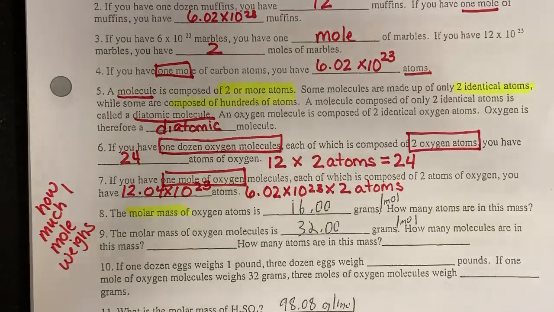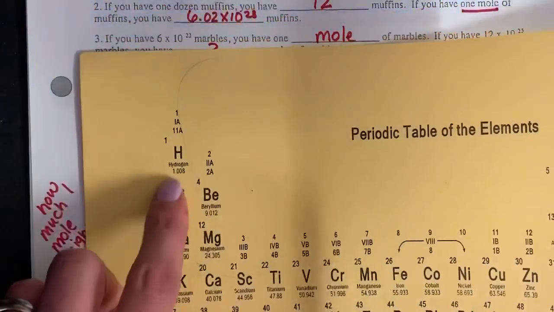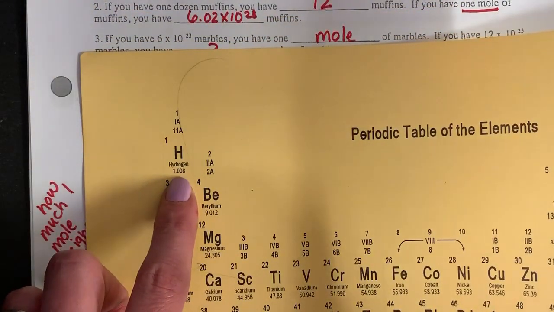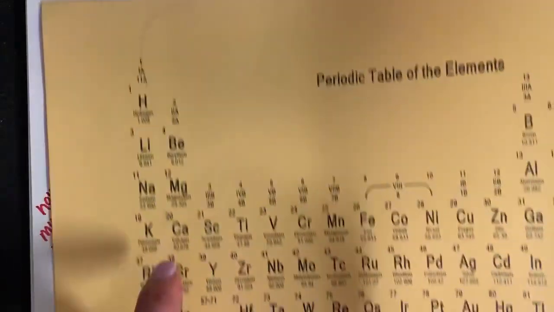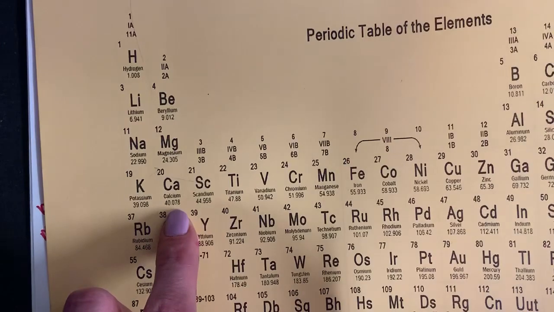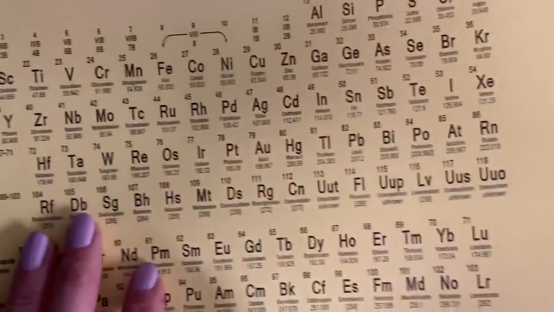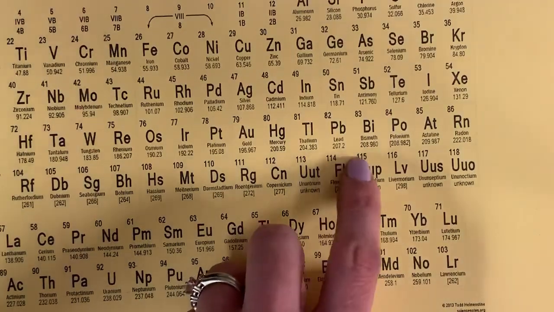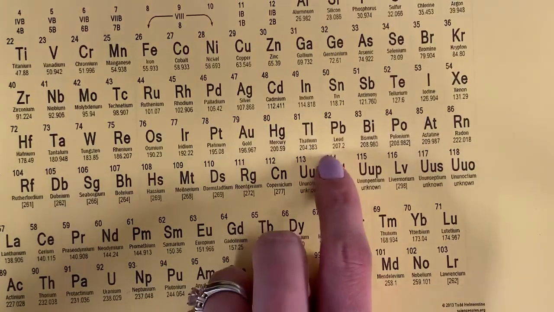If I look at my periodic table, a hydrogen atom is really light. It only weighs 1. If I look at calcium, it's way heavier. It weighs like 40. If I go all the way down here to lead, lead's like a bowling ball. It weighs 207. So before, when we looked at these numbers on the bottom, we talked about the atomic mass.